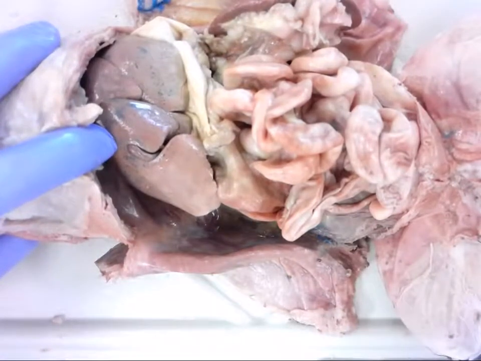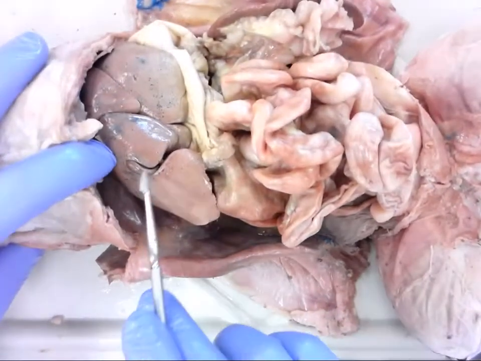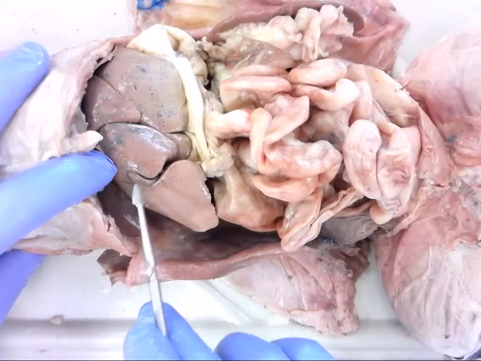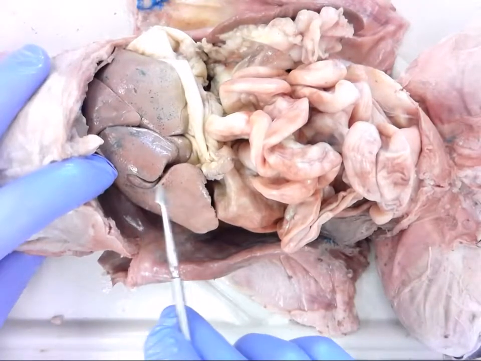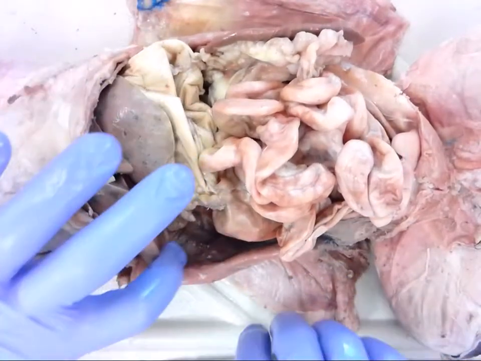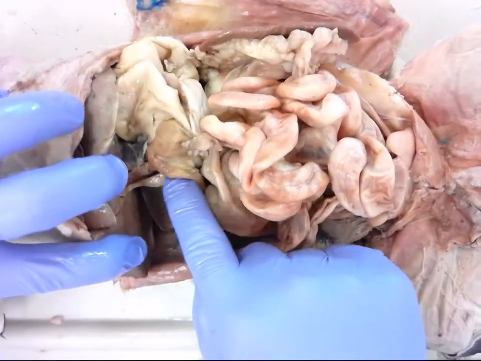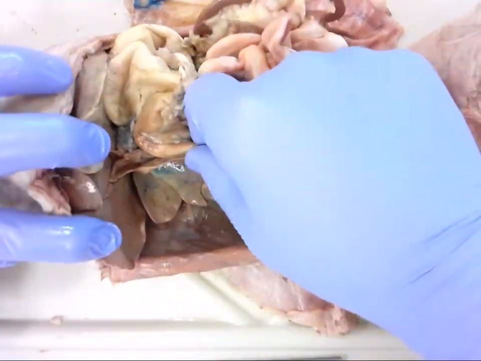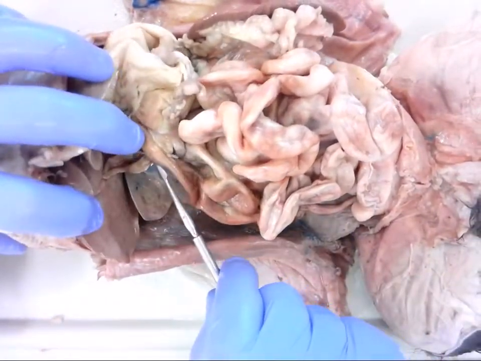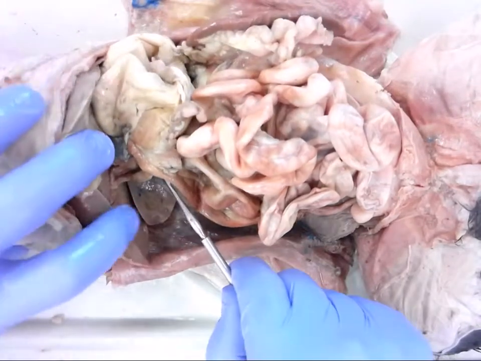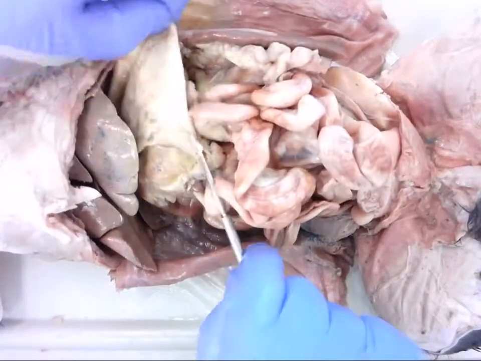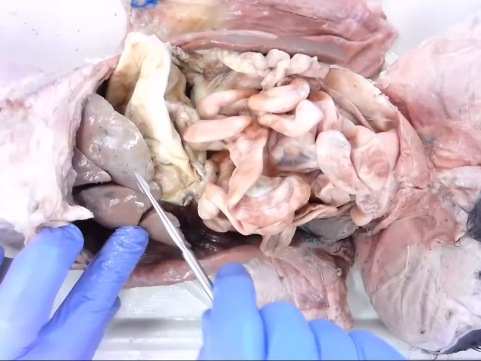What you'll see sitting right inside the liver, right here, is a small little pouch called the gallbladder. If you remember back to our digestive unit, the gallbladder stores bile, and bile is then released through the bile duct. It's kind of hard to find some of these ducts, but this one is not bad. You can see it right down in here, and it goes into the duodenum. That bile is going to help neutralize some of the acidic contents coming from the stomach. All right, so that is our liver.